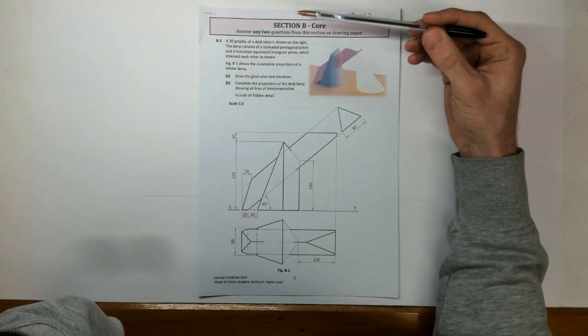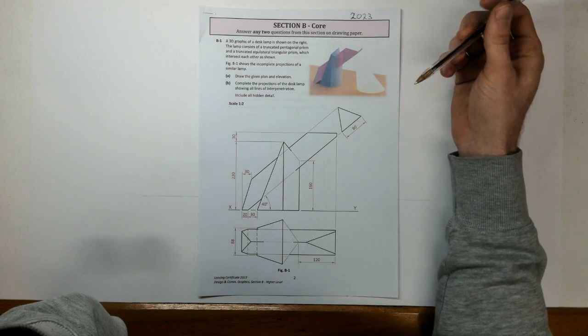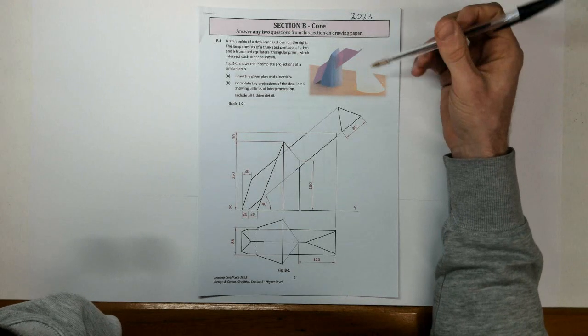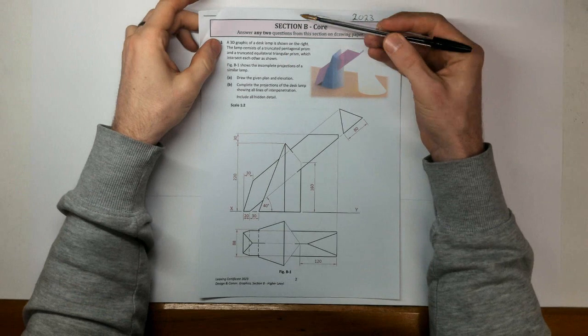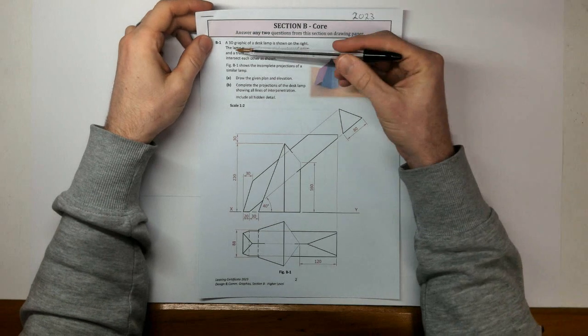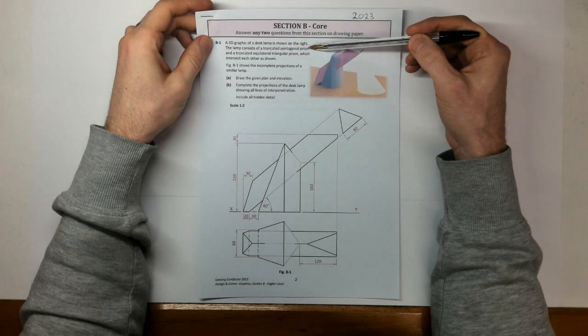Hello and welcome to question B1 on the 2023 paper. This is an intersecting solids question. A 3D graphic of a desk lamp is shown on the right. So here's our little desk lamp. The lamp consists of a truncated pentagonal prism.